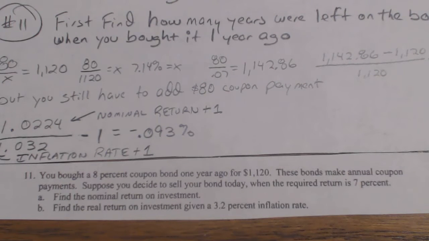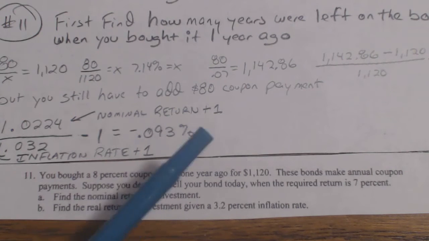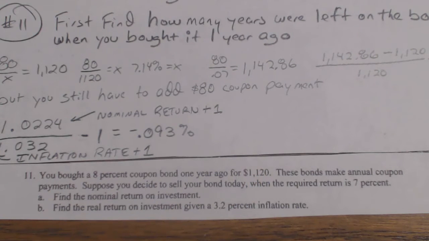And you know that on an 8% coupon bond making annual payments, remember the coupon payment is based on the 8% coupon rate and the $1,000 bond face amount. So basically $80 per year would be the coupon payments that you'd be receiving. So you would take the $80 and add it to any price appreciation or subtract price depreciation, and divide that over the 1,120, the original amount you paid for it, and that should give you your nominal return on investment.